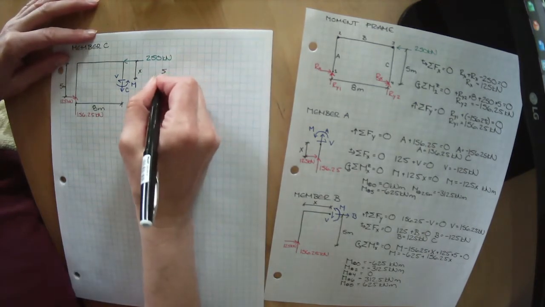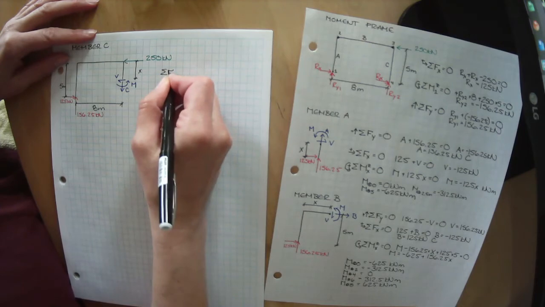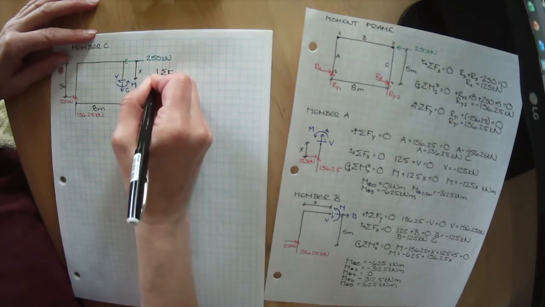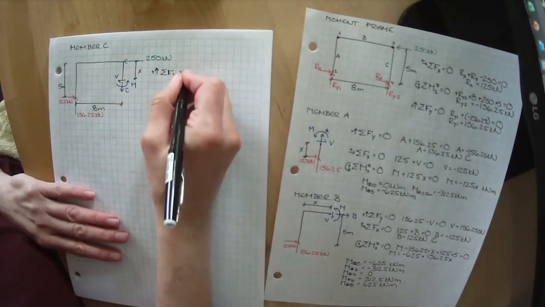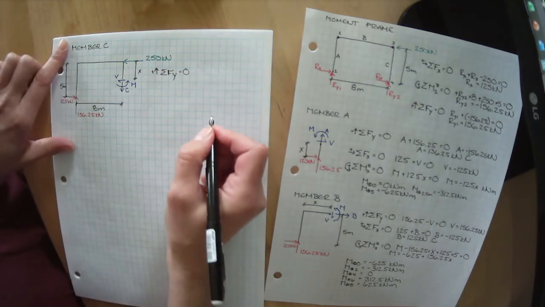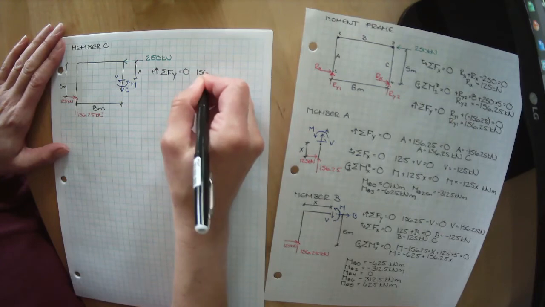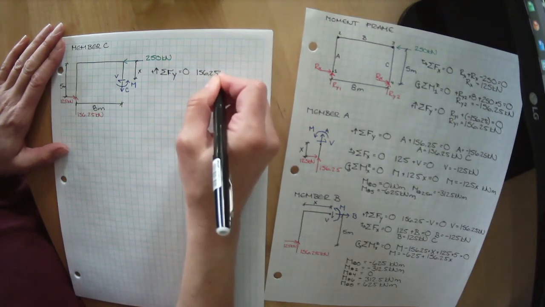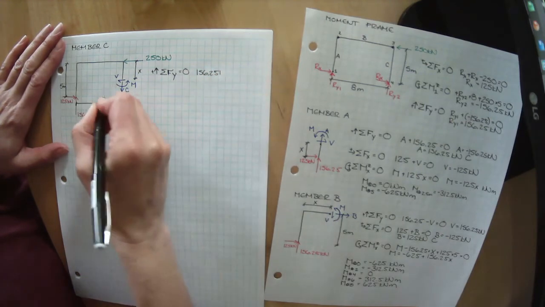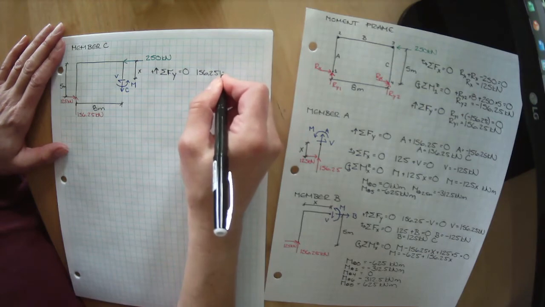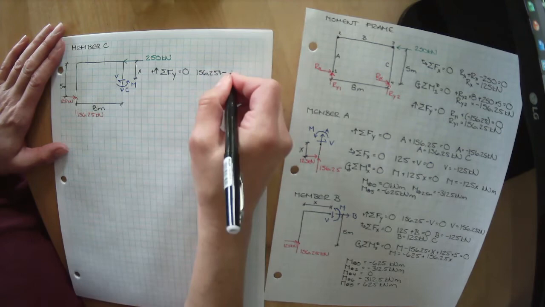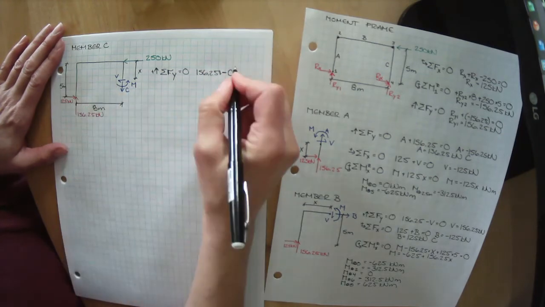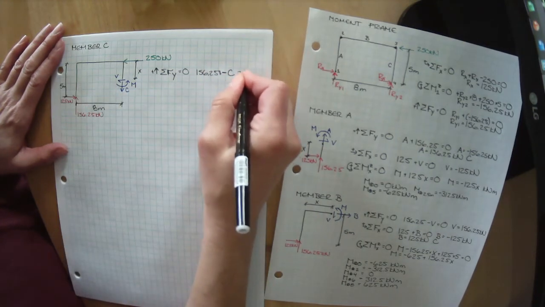Let's sum our forces in the y direction, with everything upwards being positive. We have 156.25 upwards minus our internal axial load C, and that's it.